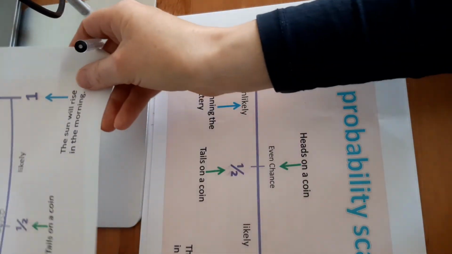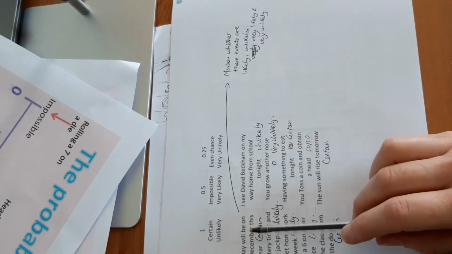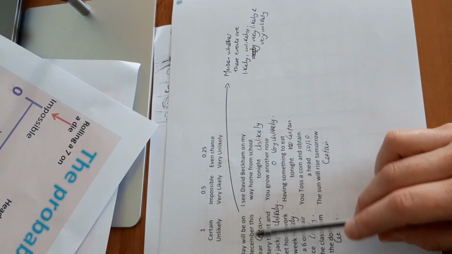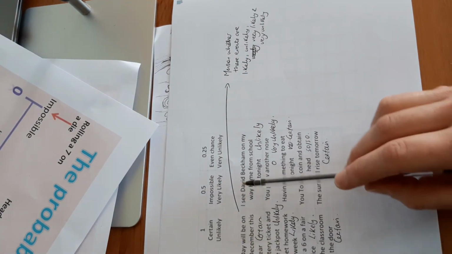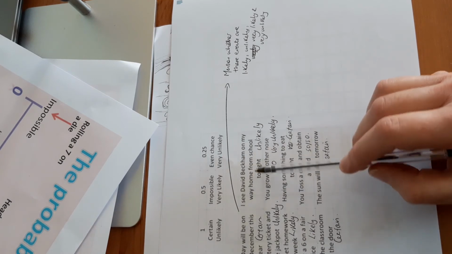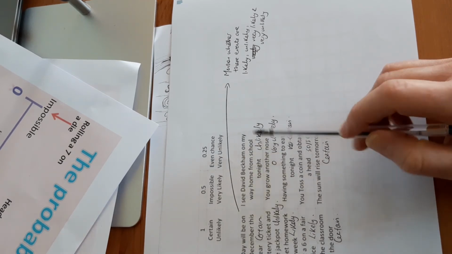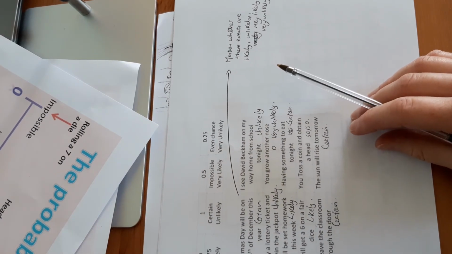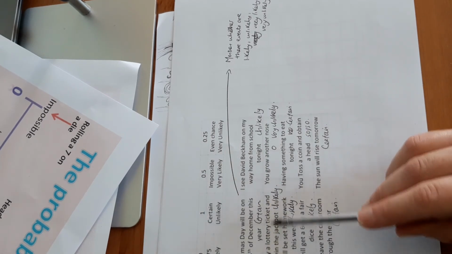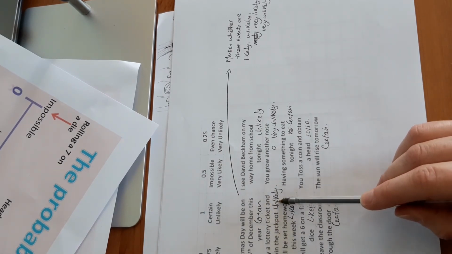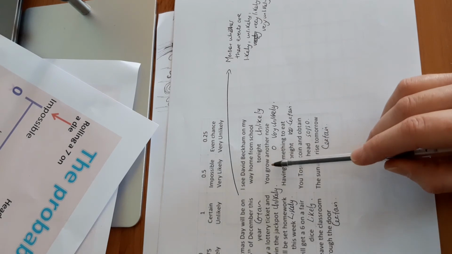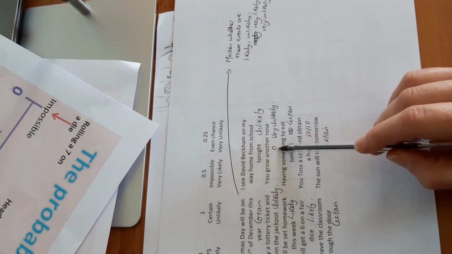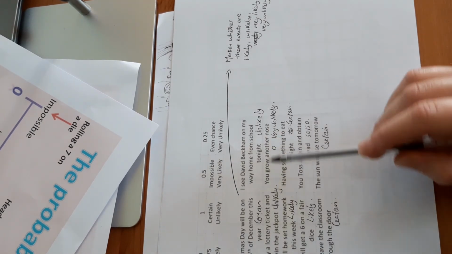So if we go over the page here and take a look at some sample questions: Christmas Day will be on the 25th of December this year. That's definite, it's certain. That you'll see David Beckham on your way home from school tonight. That's unlikely, depending on, I suppose, where you're living. You buy a lottery ticket and you win the jackpot. That's very unlikely, so that's unlikely. If you grow another nose, that's not going to happen, so it's very unlikely.